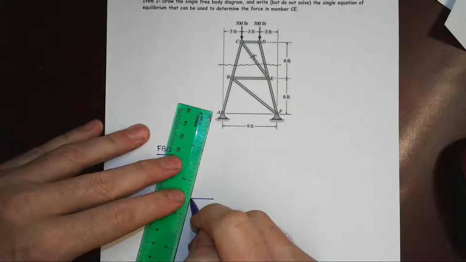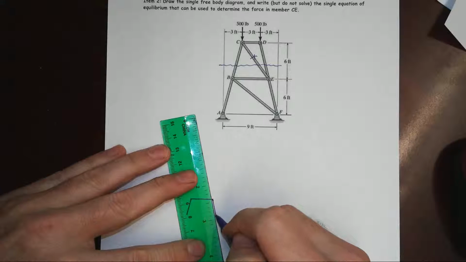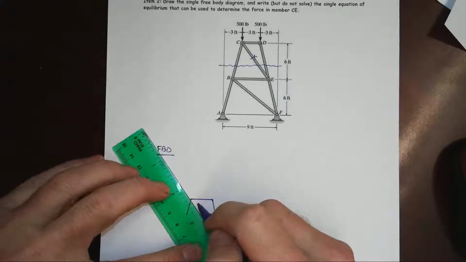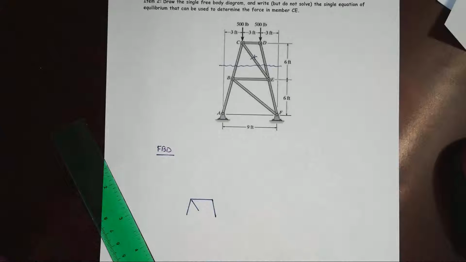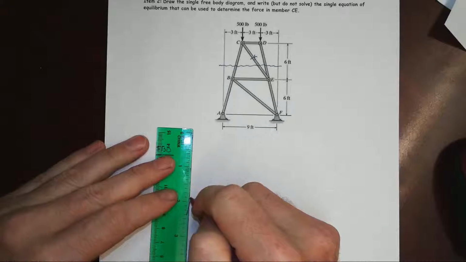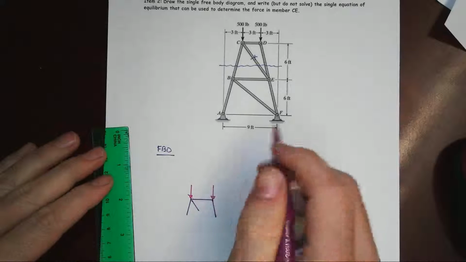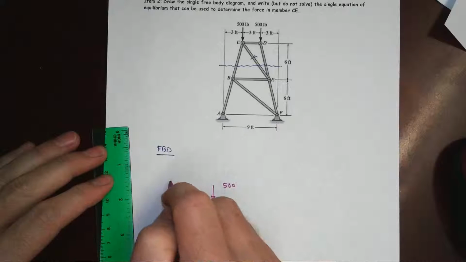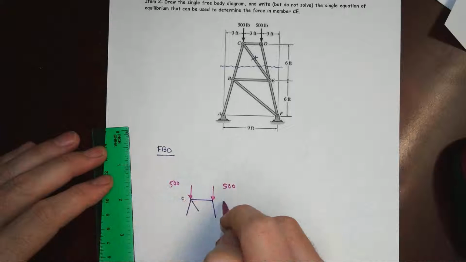I want to try to get it somewhat to scale. Note that we have a somewhat symmetric structure and certainly symmetric loading here. That will turn out to be potentially very useful. We've got our two 500-pound loads. They are at the top, C and D.